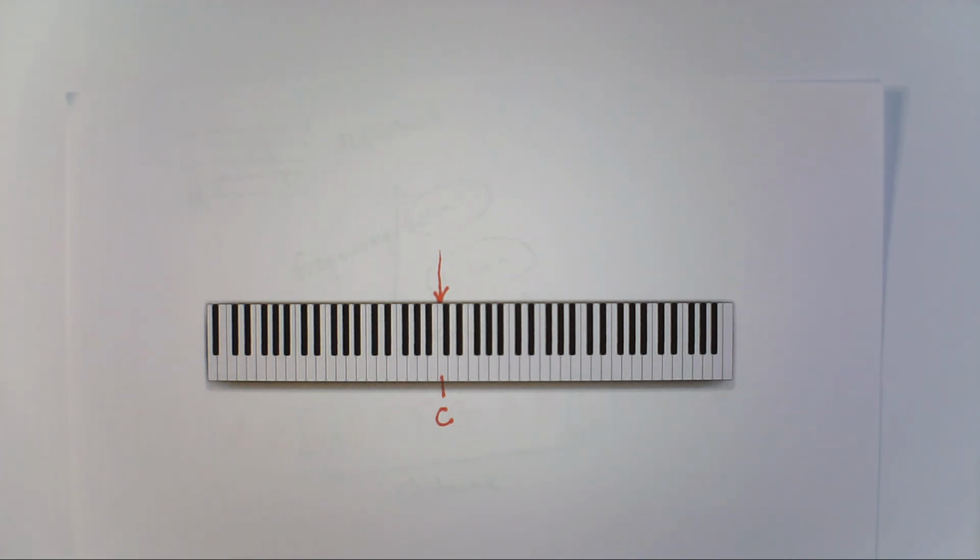Take a look at where that is with respect to the 2 black keys, or the twins. It is the first white key to the left of the twins.